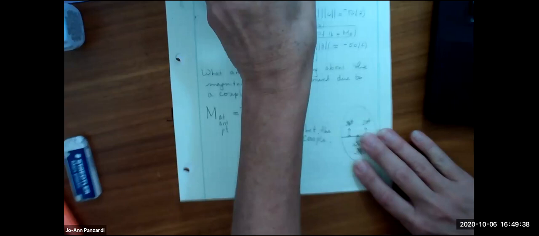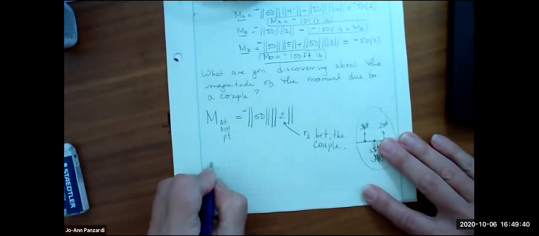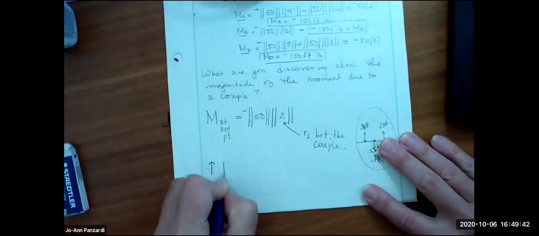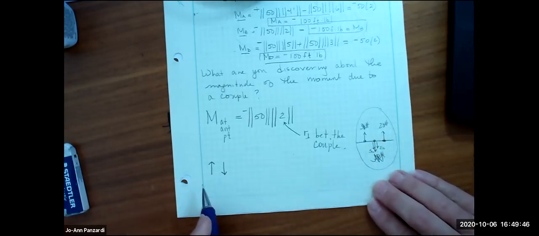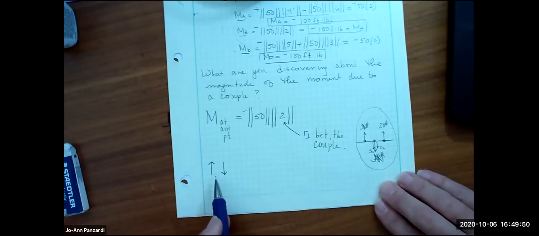So let me give you some examples. Everybody could see my paper. Let's say I have a couple like this, which is what we just had. Does that lead to a positive or a negative moment? A negative moment. Negative.